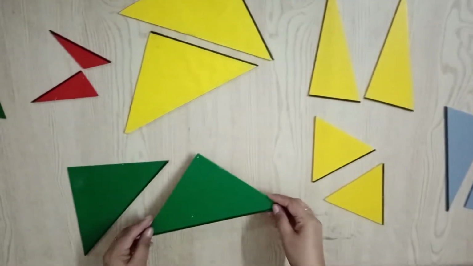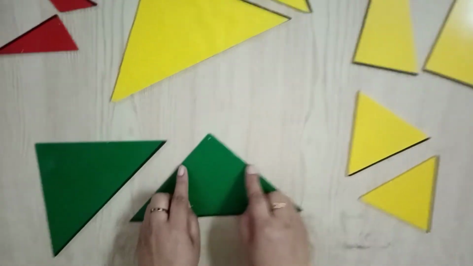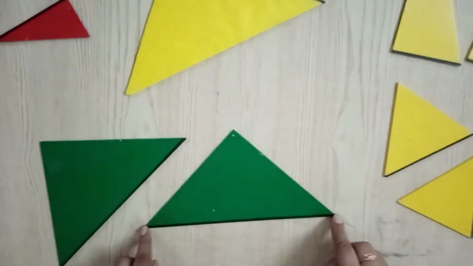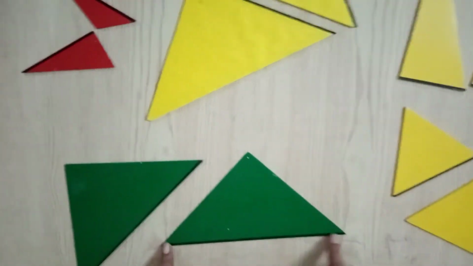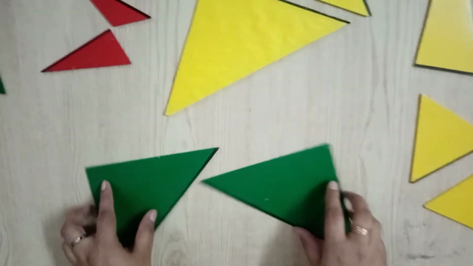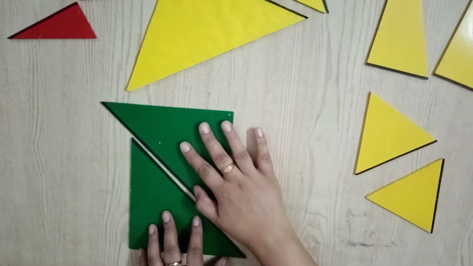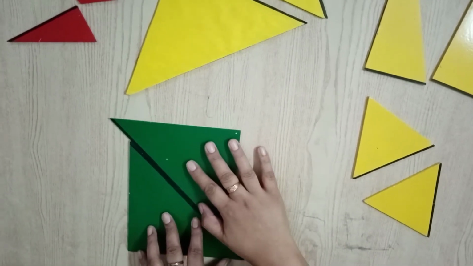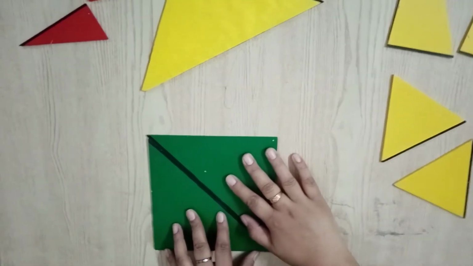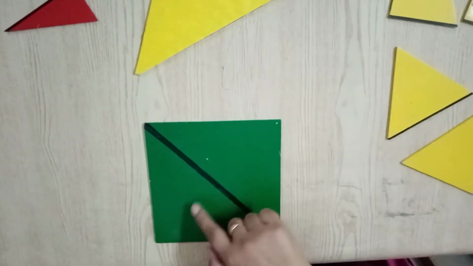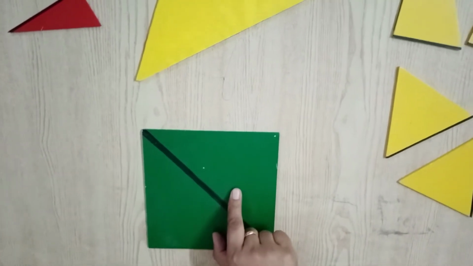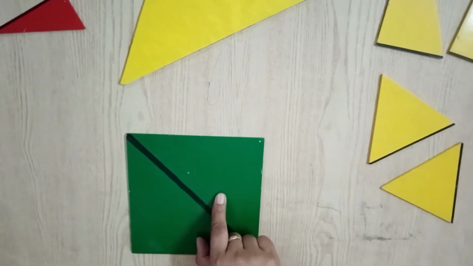Here again we have isosceles triangle. Two sides are same and one length is of bigger. So when we match black guideline with the black one, we see that we are making one shape. These two triangles are making a big square.